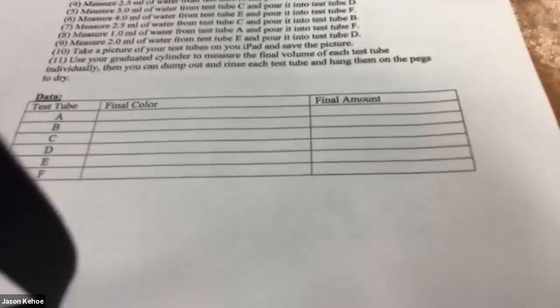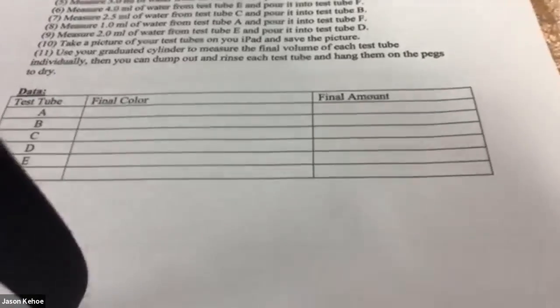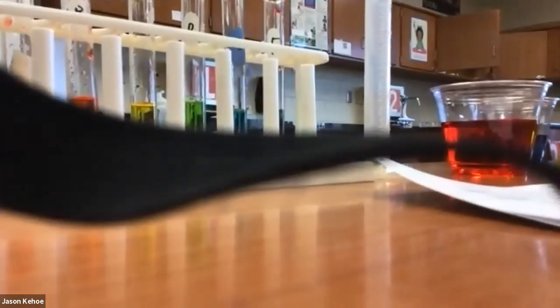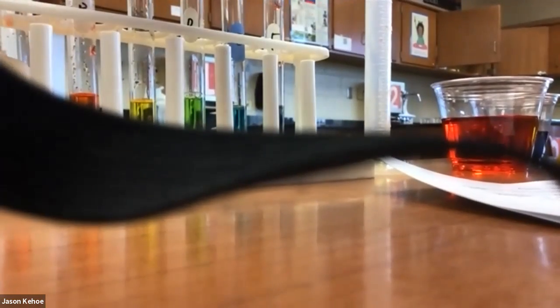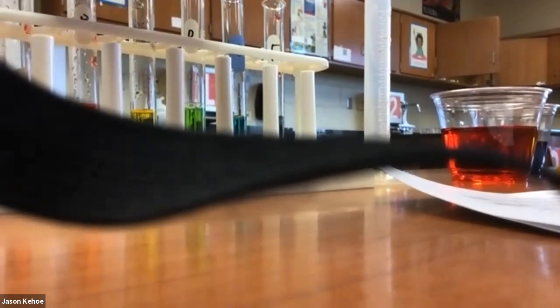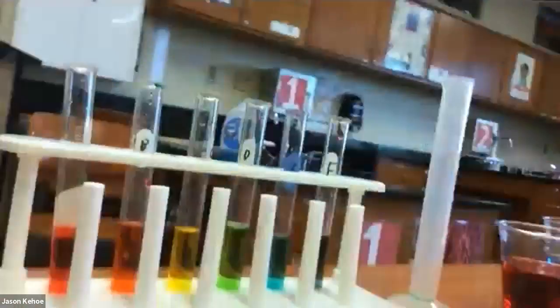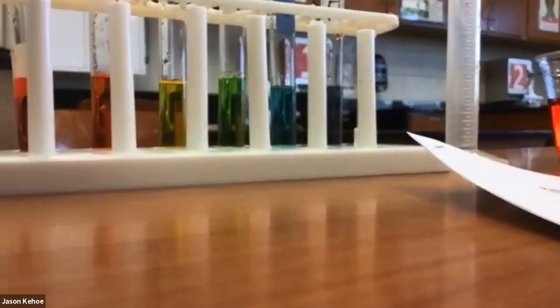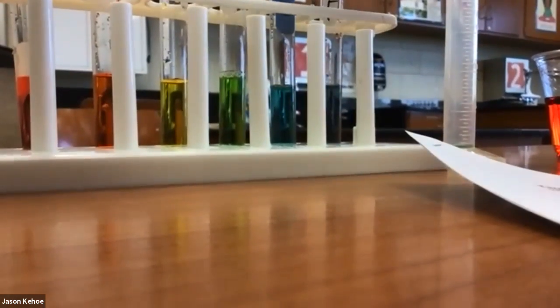All right, and you would fill in the final color and final volume for each of those measurements. So in the interest of time, I'm telling you that if you added up all of those steps, like how much was added into and taken out of each tube, they should be the same.